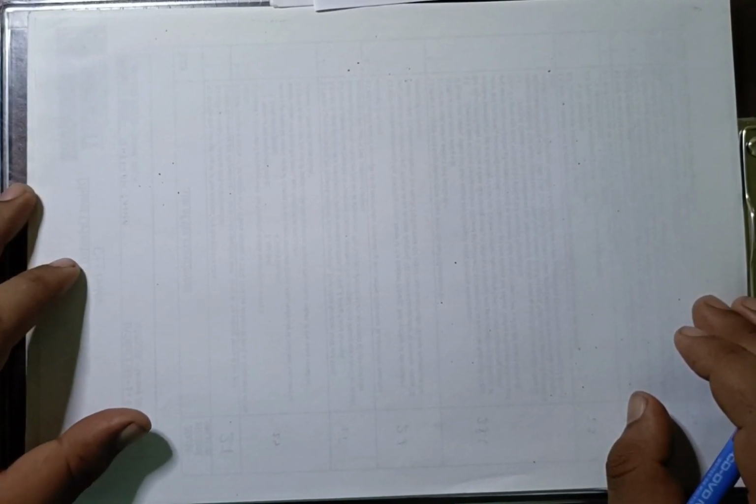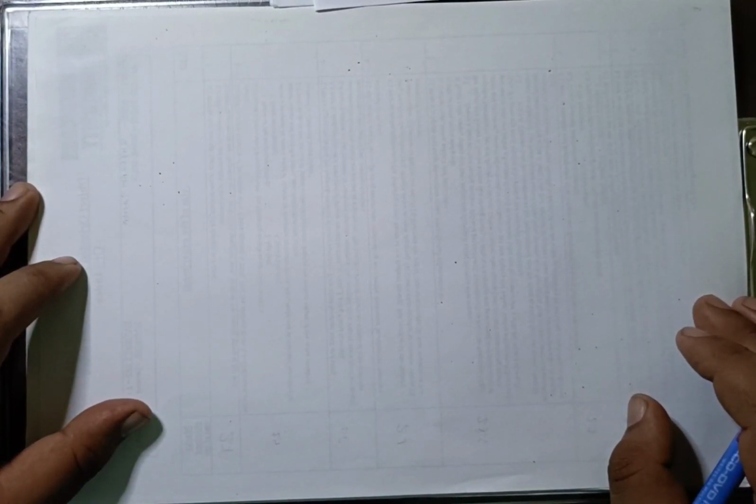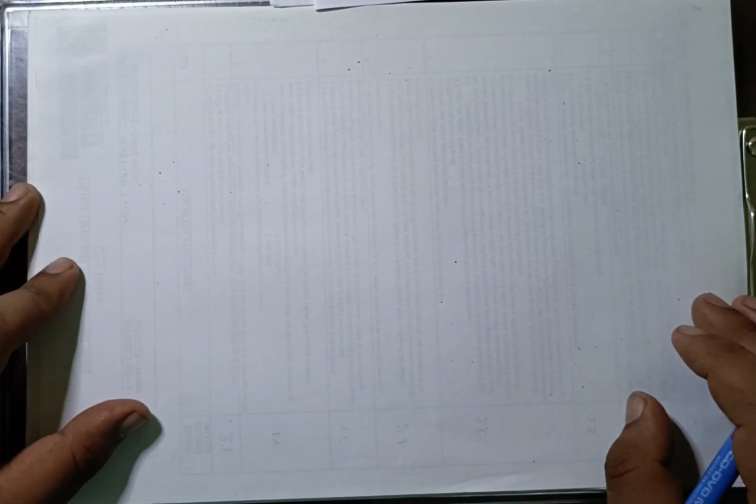So now we go to the next property. In case of the unitary matrix, the product of two unitary matrices of the same order is also unitary.